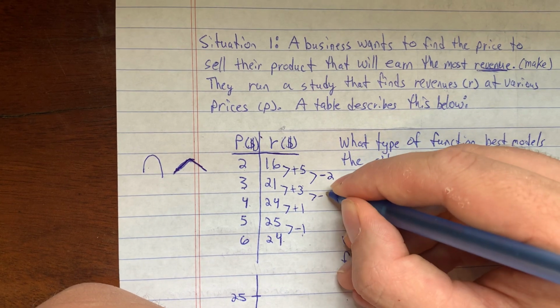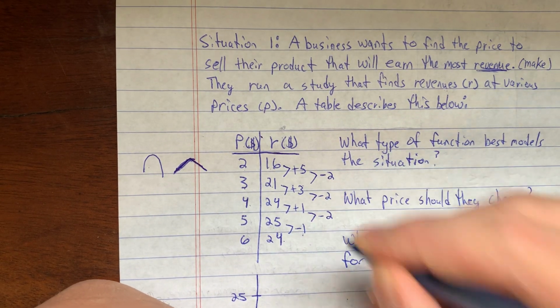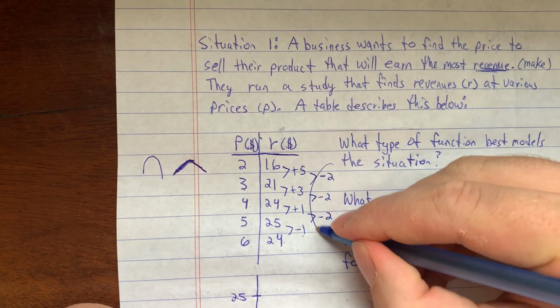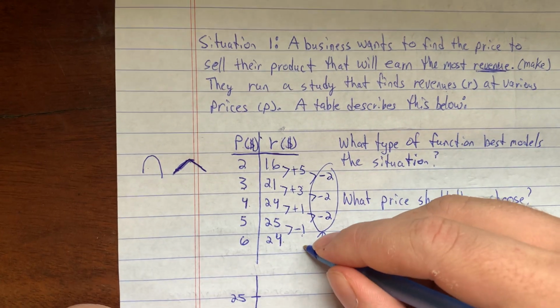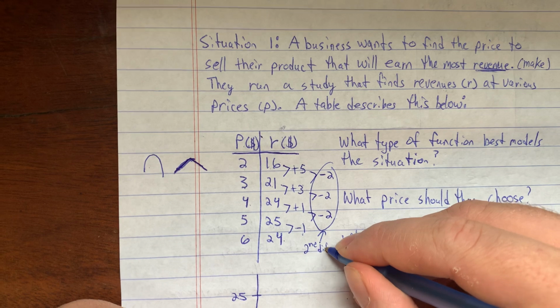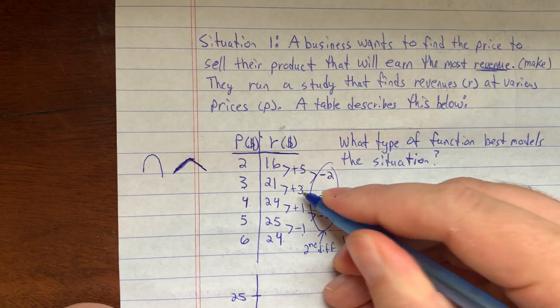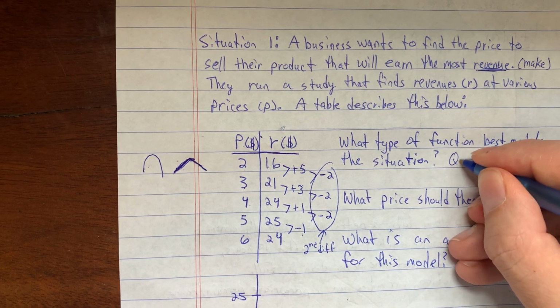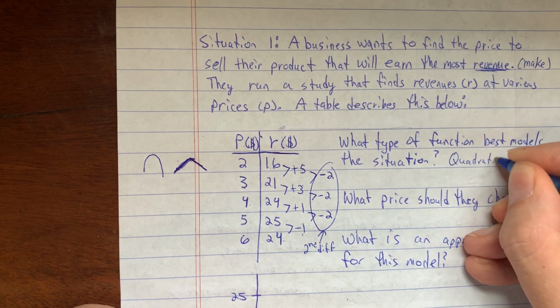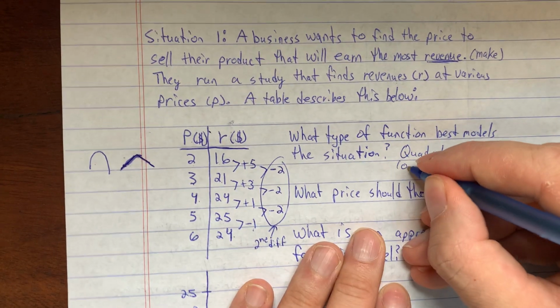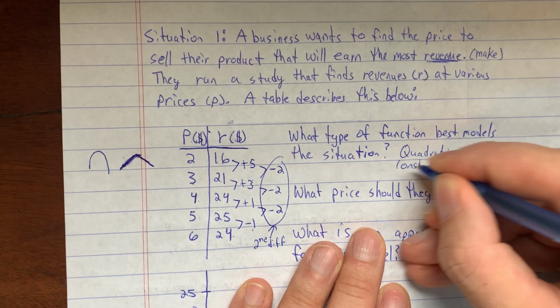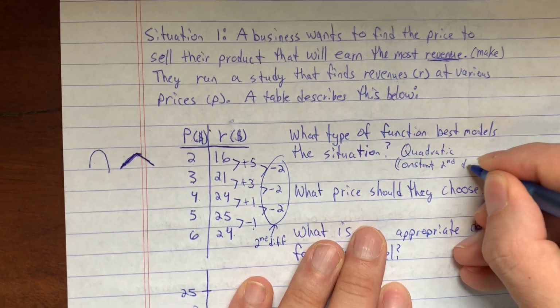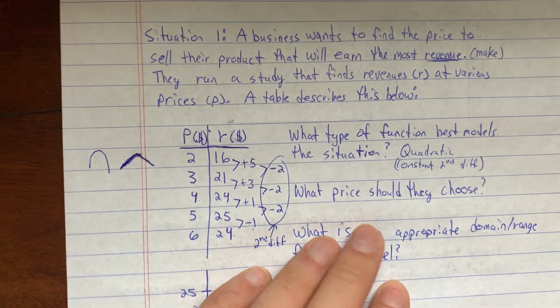So -2, -2, -2. There is a constant second difference, which means a difference in the differences. And so this tells me it's quadratic. I definitely want to use a quadratic because there is a constant second difference.